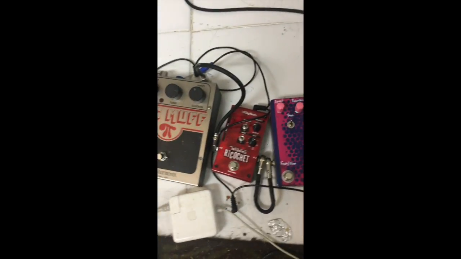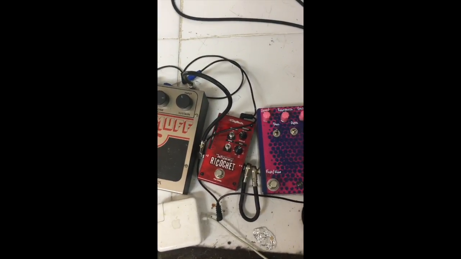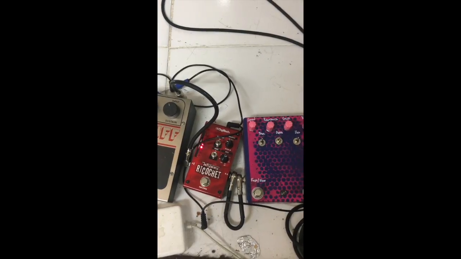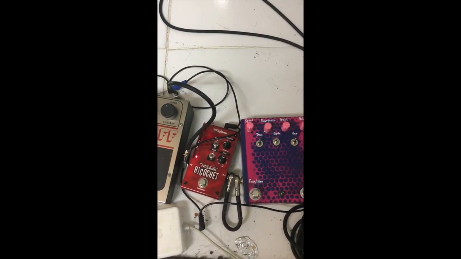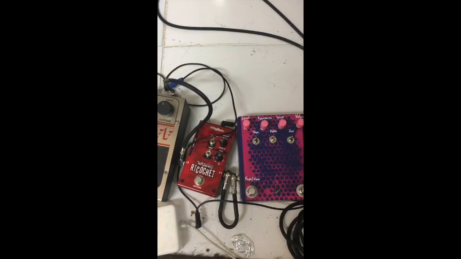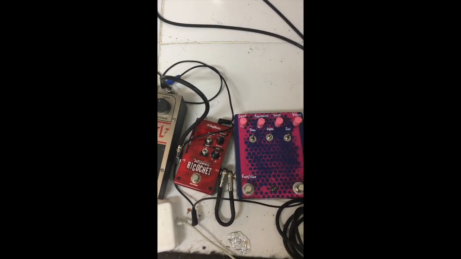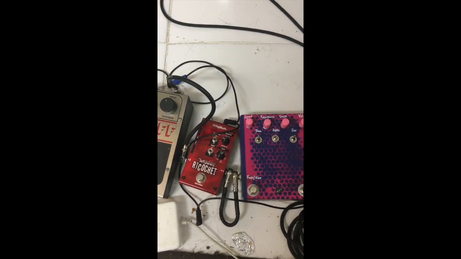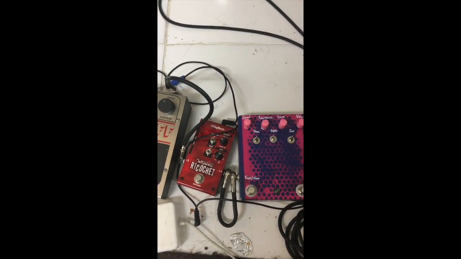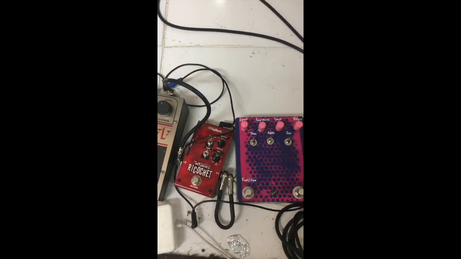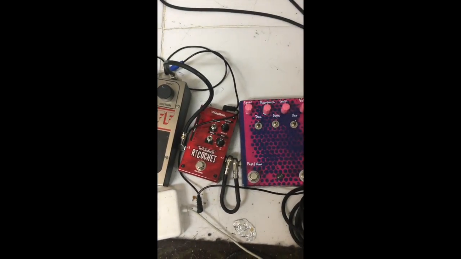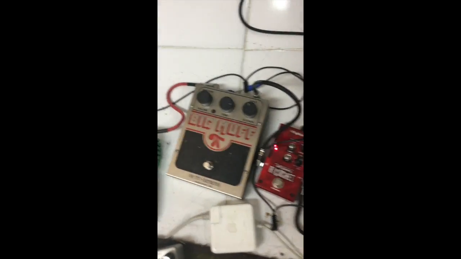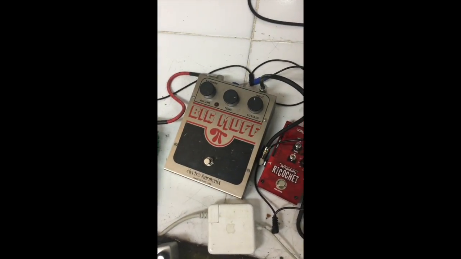Right here I have the new Digitech Whammy Ricochet in place of the actual Whammy, because the Whammy is huge and takes up a lot of room on the pedalboard. This does most of the things that I want it to do, so I don't need the big pedal Whammy. I can use this, and that satisfies my needs. This next one might surprise you. This is actually a modern day Big Muff.